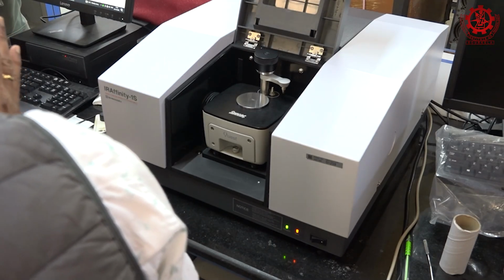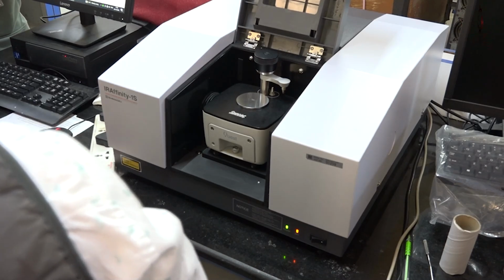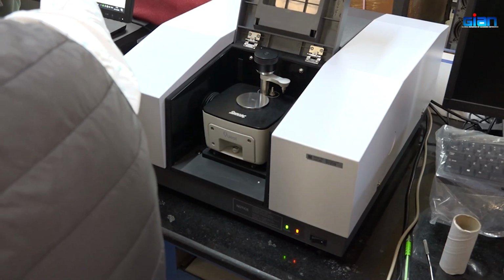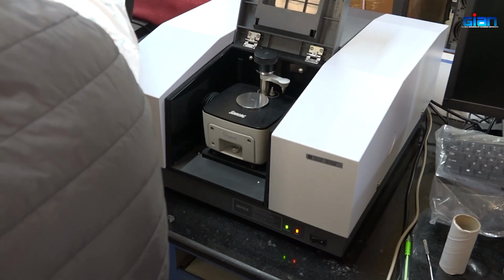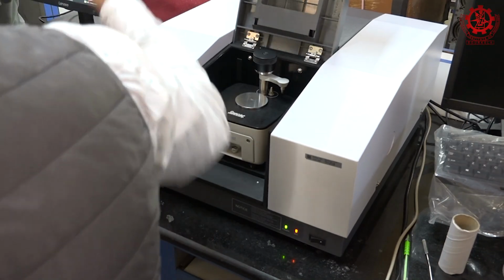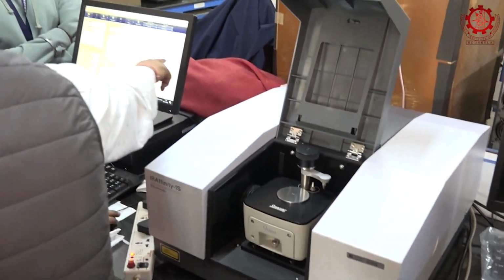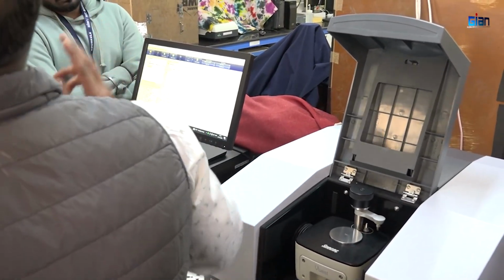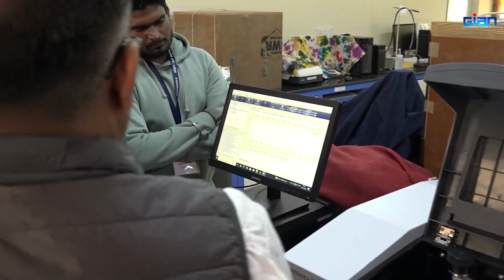We don't want that one. So we let that solvent evaporate. Now after that, we can do another scanning. So you will see once it is scanned, now you got the spectrum. So these are all the peaks from your compound.